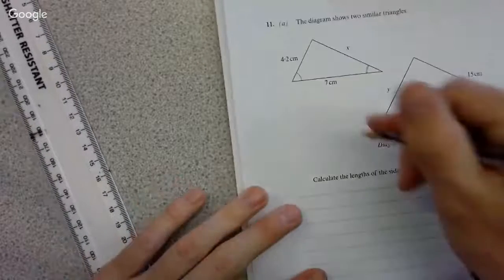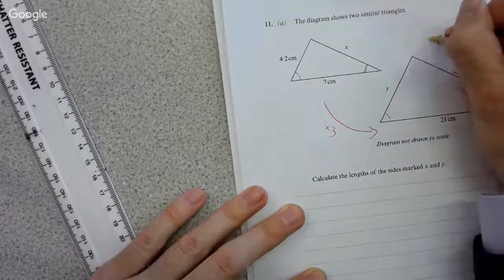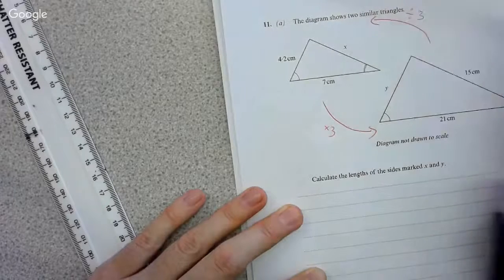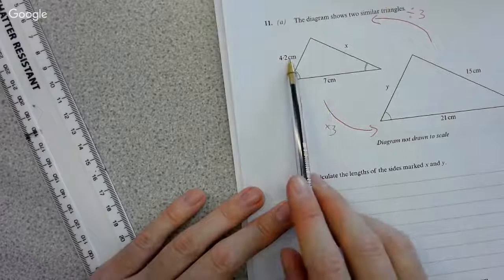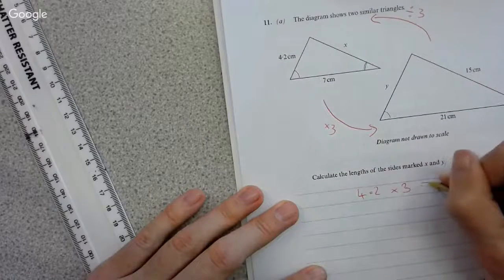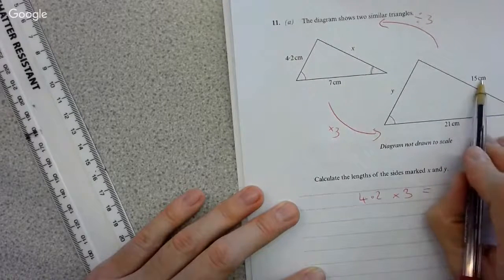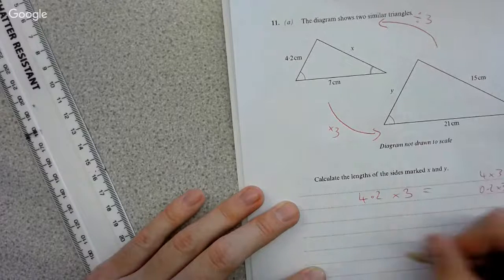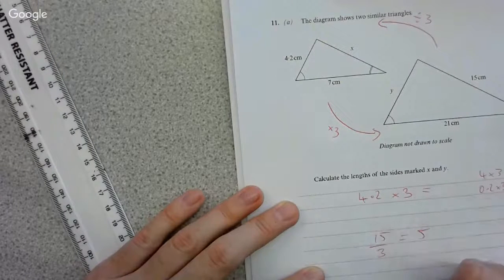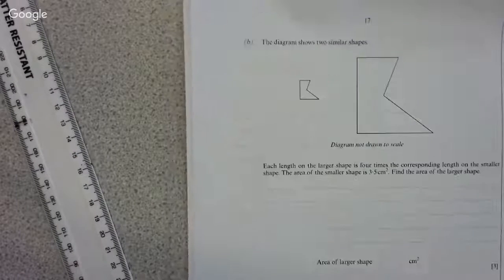Similar shapes, if you can spot it, what have I done to this 7 to make it 21? I've times it by 3. So that means to turn it back, I'm dividing by 3. So what I need to do to work this one out is do 4.2 times 3 to work out y. 4 times 3 is equal to 12. 0.2 times 3 is 0.6. So my answer is 12.6 for y. And then to turn it back, I need to do 15 divided by 3. 15 divided by 3 is equal to 5. So x is equal to 5. This question here, I'm skipping.